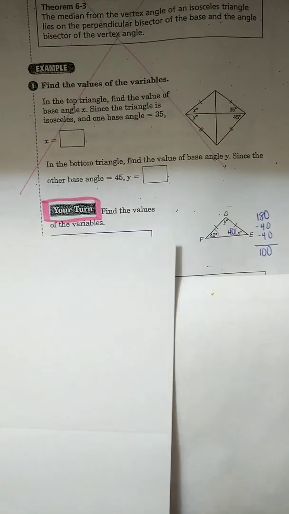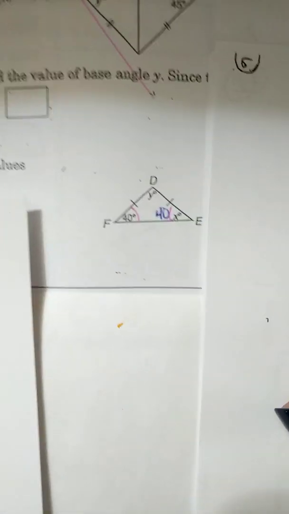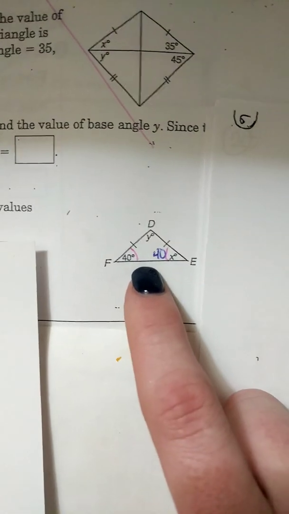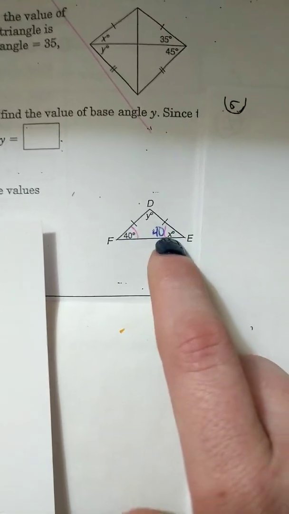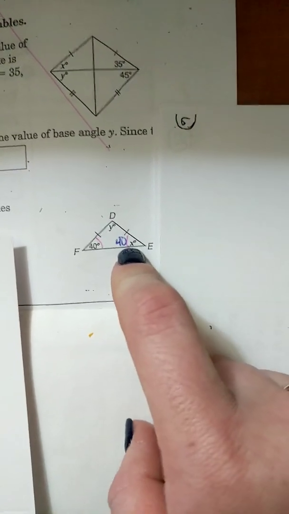Okay, so then let's go down to this your turn down here. So again, these sides are congruent, so these angles are congruent, which means that x is 40 degrees.